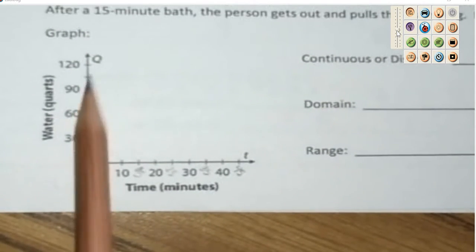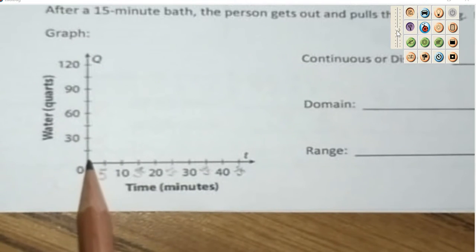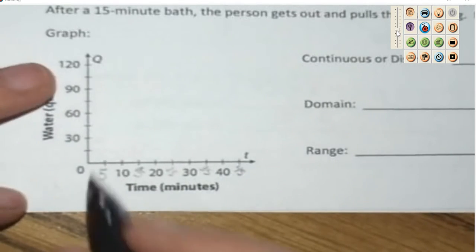Okay, on the y-axis, 0, blank, 30, blank, 60, blank. What's that going up by? That's going up by 15.